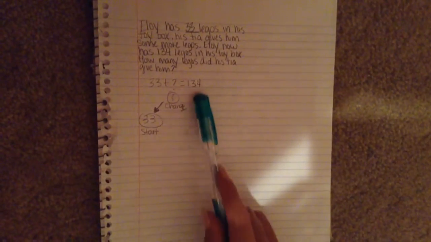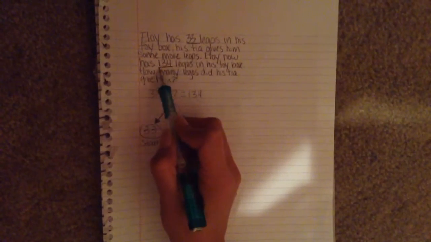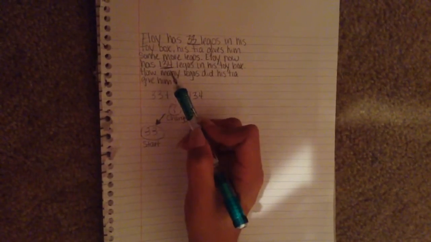How do we know this? Because the sum equals 134, and 134 is bigger than 33. Okay, so we know that a mystery number had to be added to 33 to get 134.